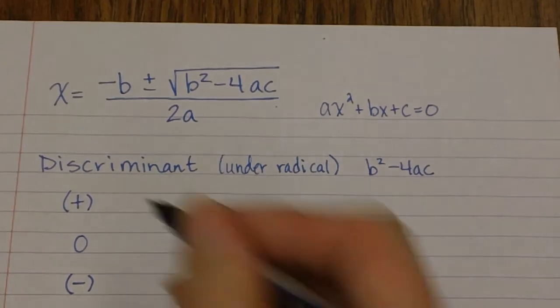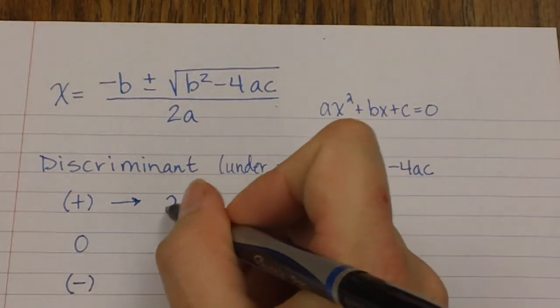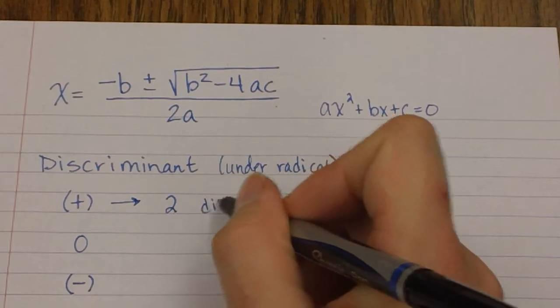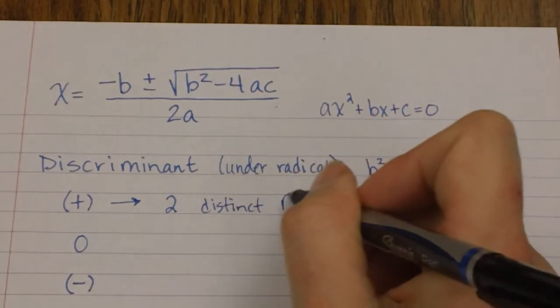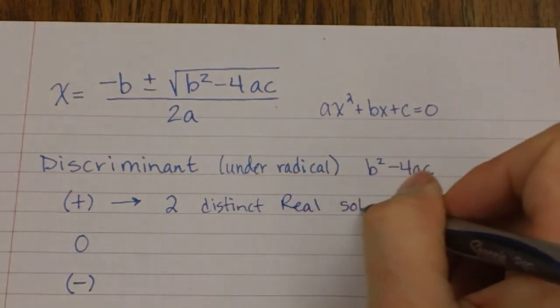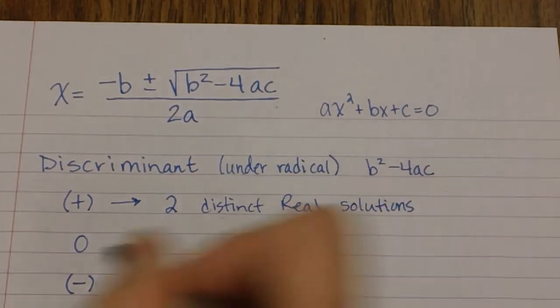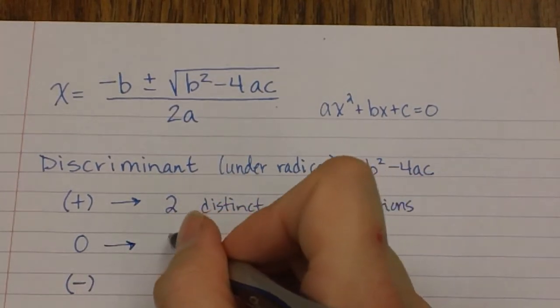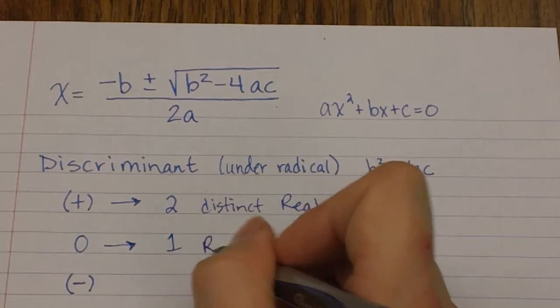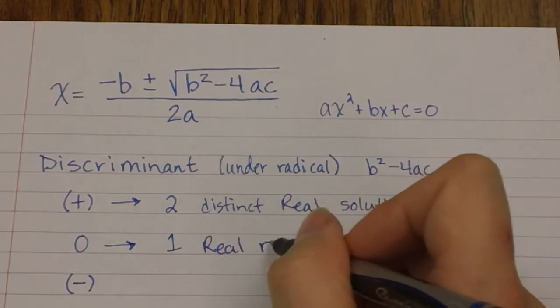When the discriminant was positive, that gave us two distinct real solutions. When the discriminant was 0, that gave us one repeated real solution.